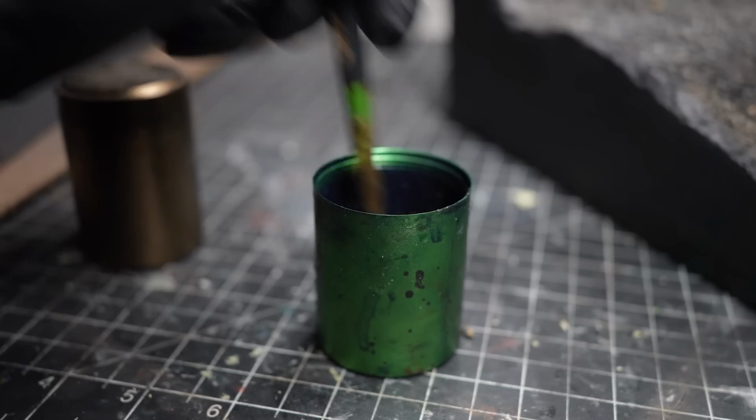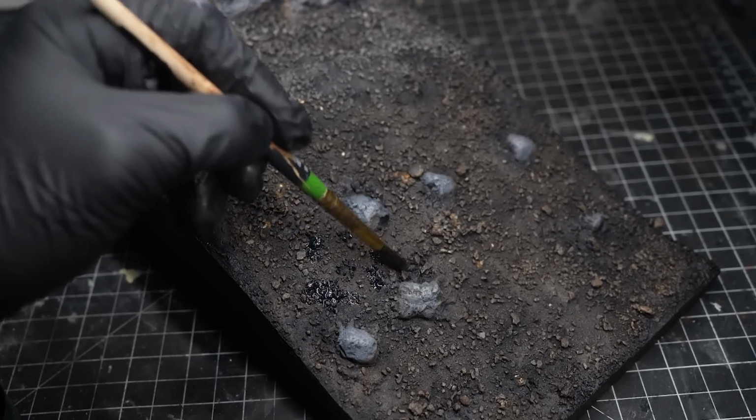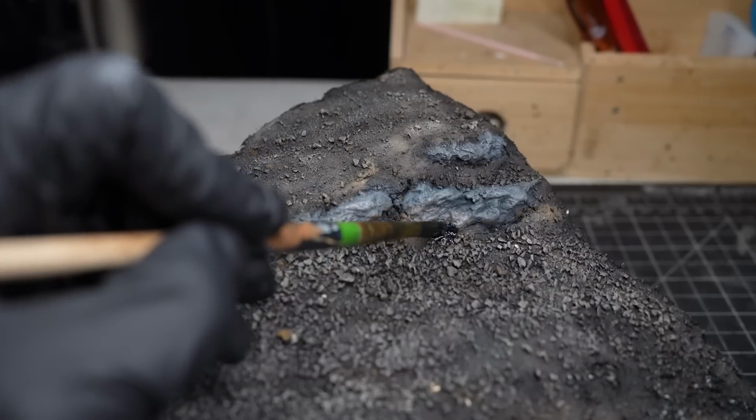To add just a little bit more depth and life to this initial layer of paint, I'll grab this green oil wash and just randomly add it across certain areas of the diorama, where I feel like moss and mold would be growing.